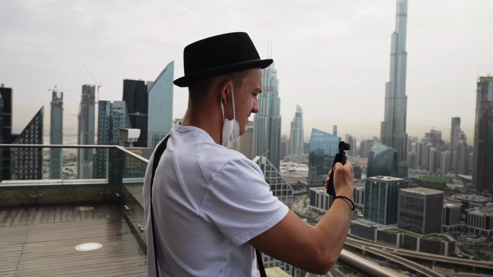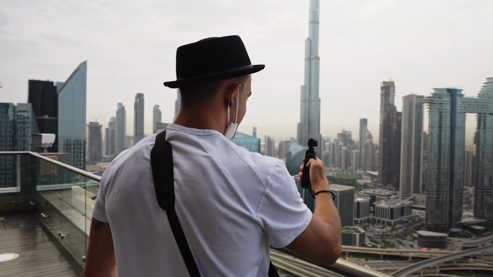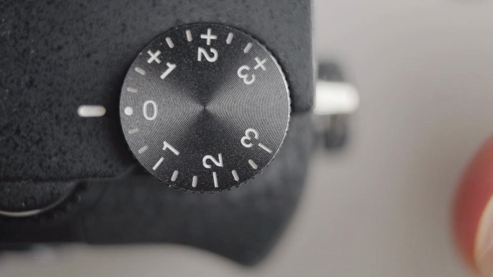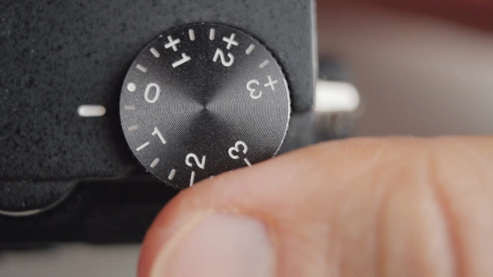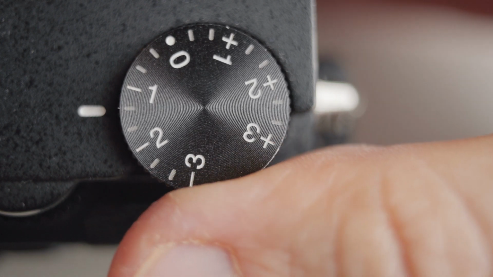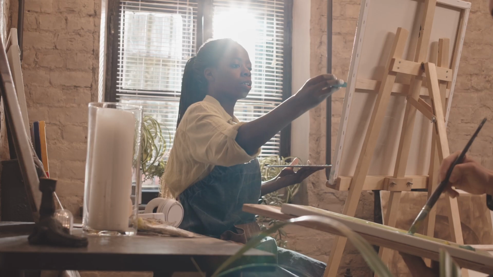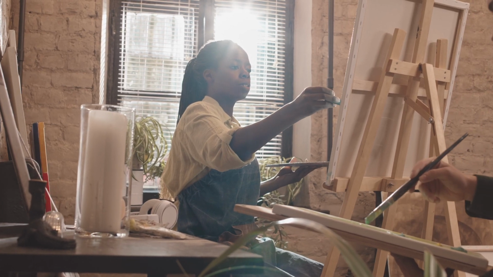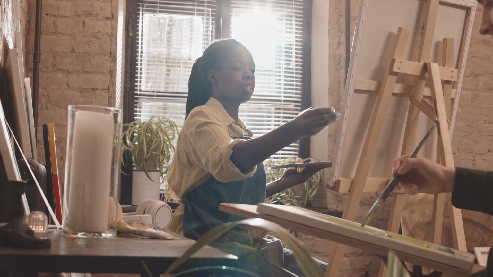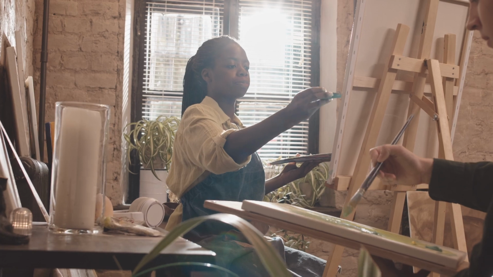Spot metering is useful for metering off a specific part of the scene, such as a subject's face, to ensure that it is correctly exposed. Exposure compensation is another important aspect of exposure. This allows the photographer or videographer to adjust the exposure value recommended by the camera to achieve a desired effect. For example, if the camera recommends an exposure that results in an underexposed image, the photographer or videographer can increase the exposure compensation to brighten the image.